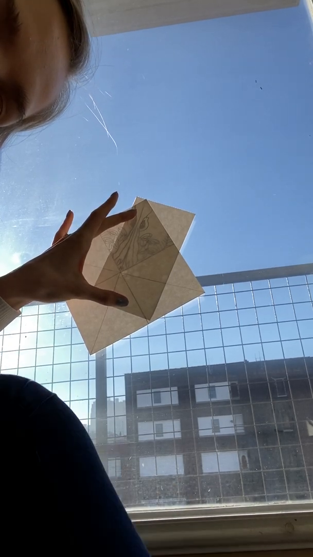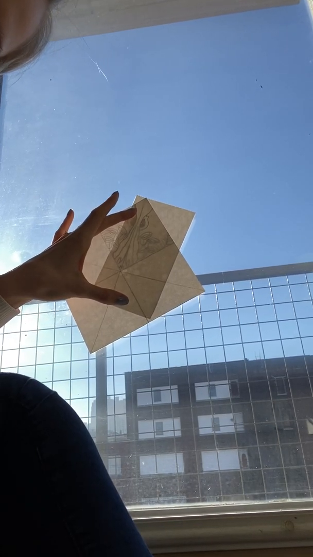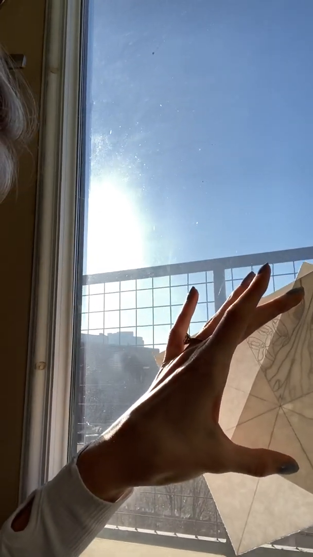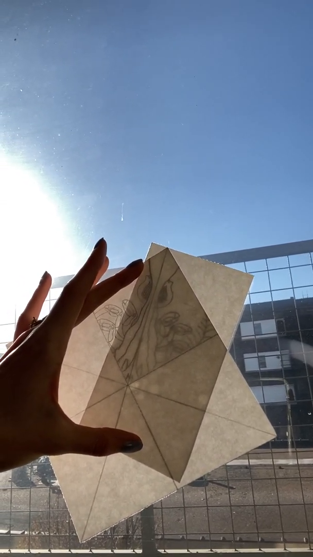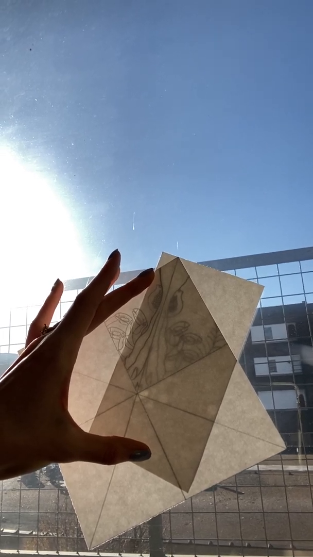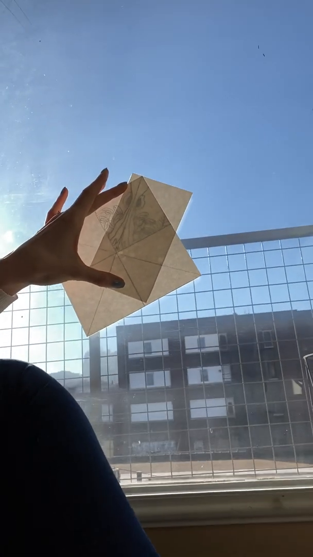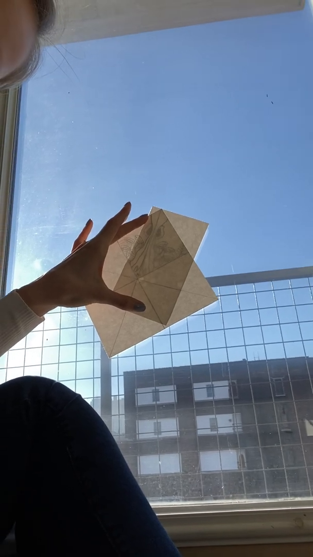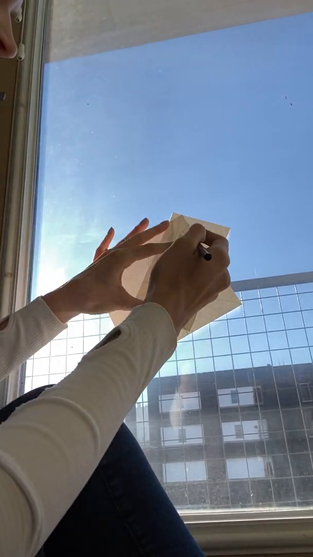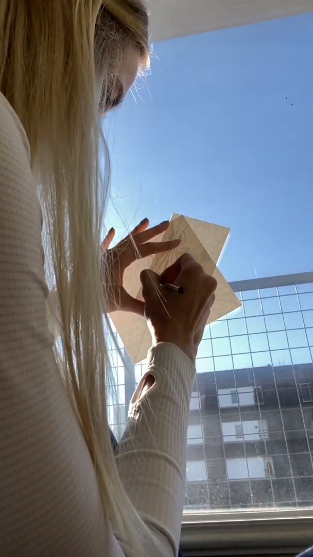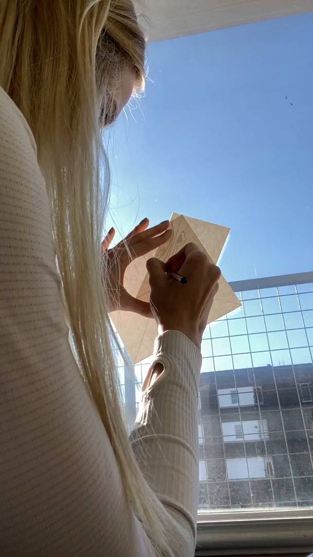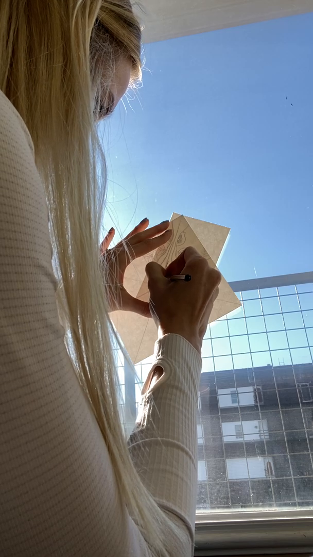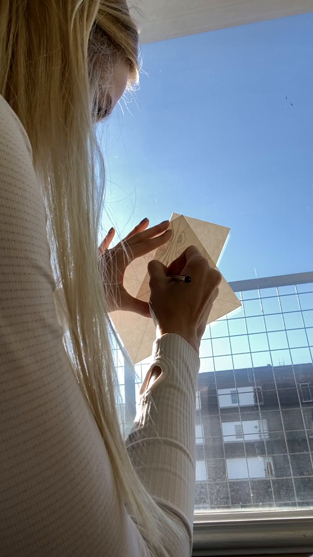Let's see if I can zoom in on my camera. You can kind of see that I am aligning those images, and I'm now going to trace that through so that I can copy that image over to my other panel and have this image recreated.